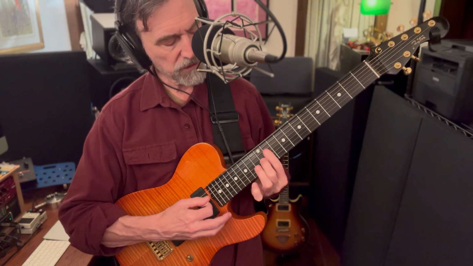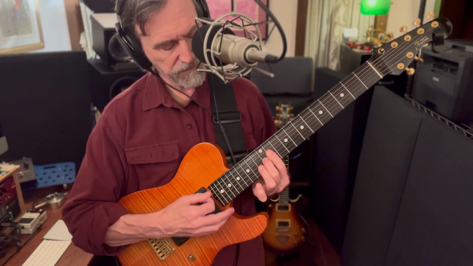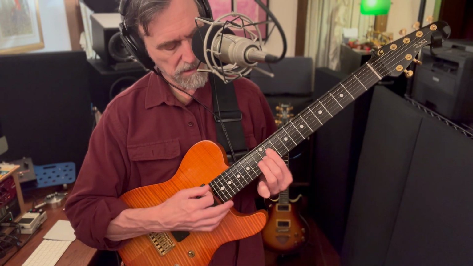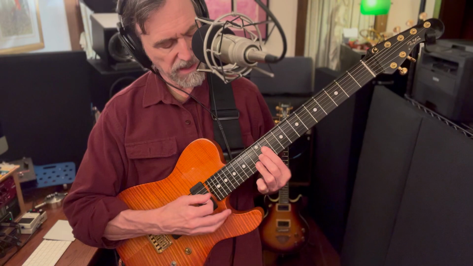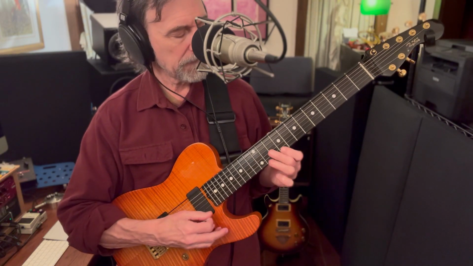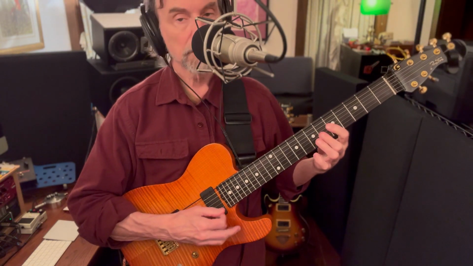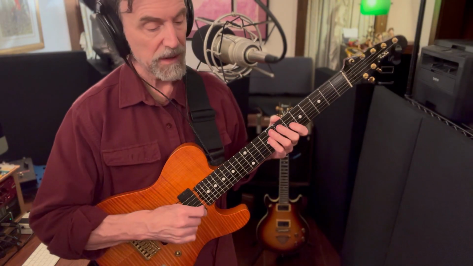So all those would work as altered dominant. The E flat chord, the E flat dominant, adding the C and F, and then back down. So that's some of the basic things I did.